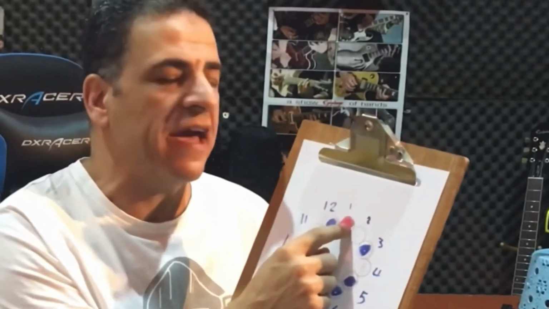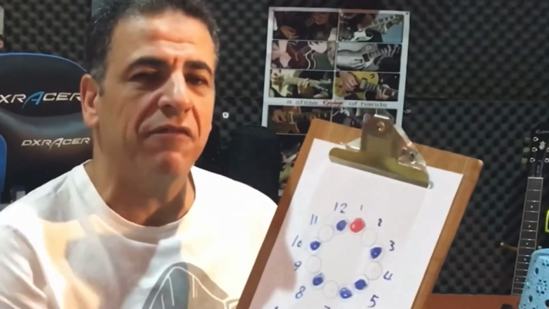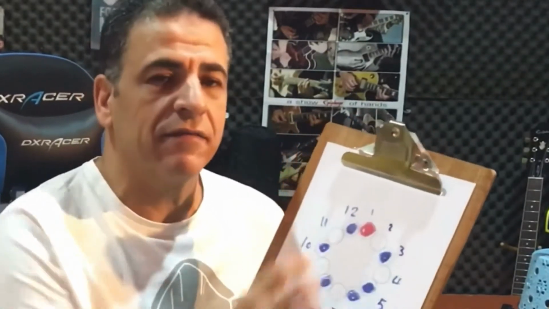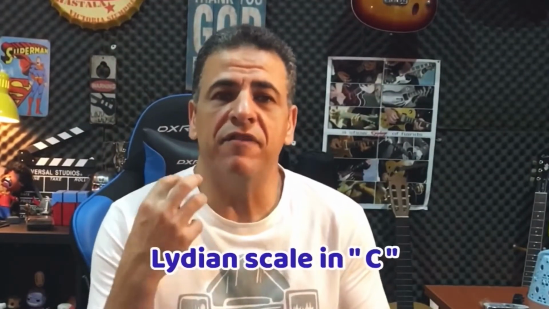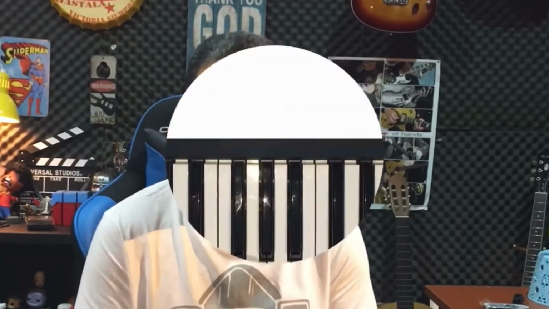In this family, if we transpose F to F sharp, then we'll get Lydian on C. If we transpose B to B flat, then we will get Mixolydian on C. Let's see an example of how the Lydian scale is a mood of the Ionian scale if we transpose F to F sharp. Let's listen to that on the piano.